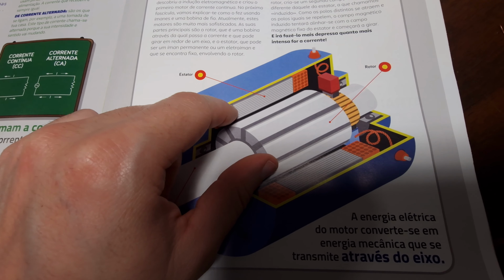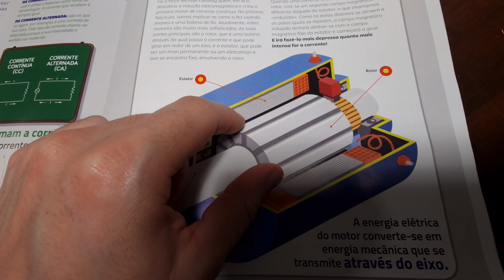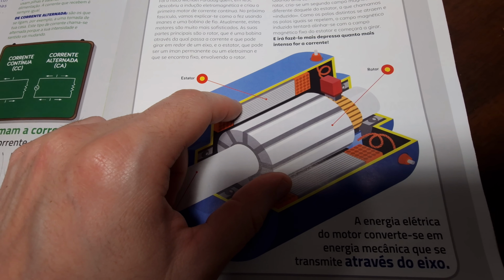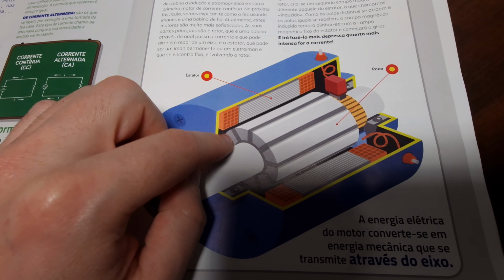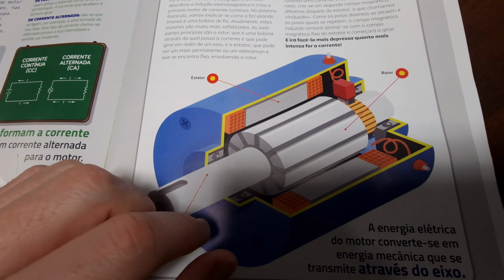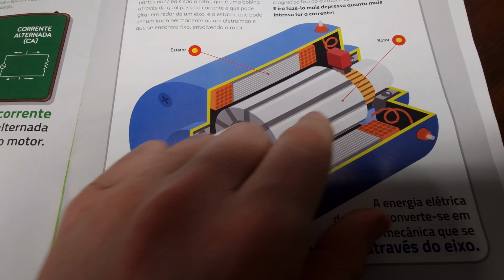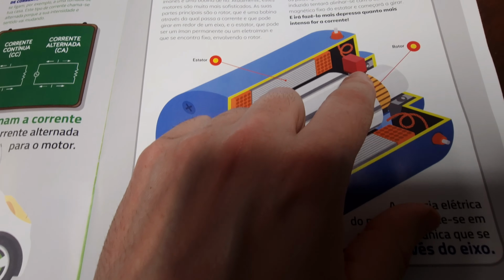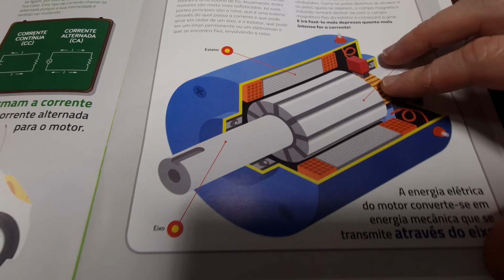And because different poles attract, and the same poles tend to be opposites and repel, it will create a rotative movement, because it's trying to balance itself, but it won't, so it just keeps on turning. So most electric motors on cars, for example, don't have brushes. They're brushless, okay? They work through an inductive system, okay?